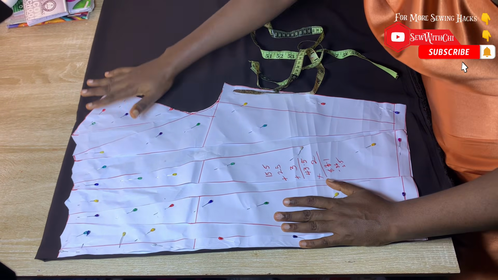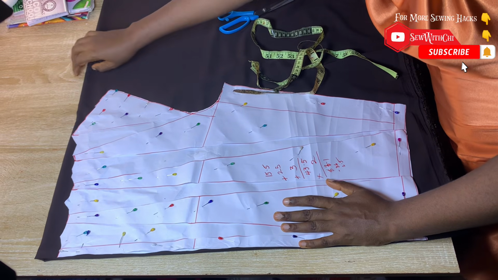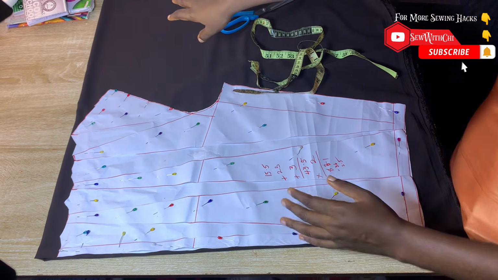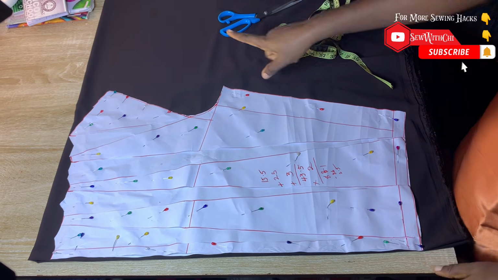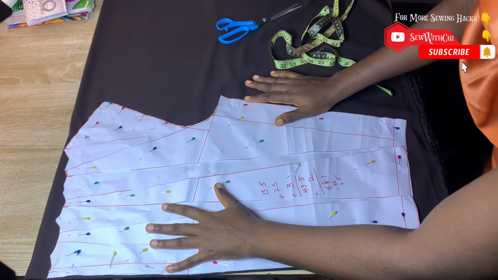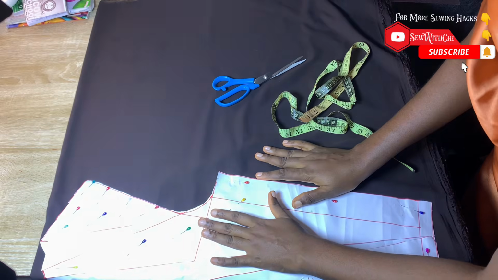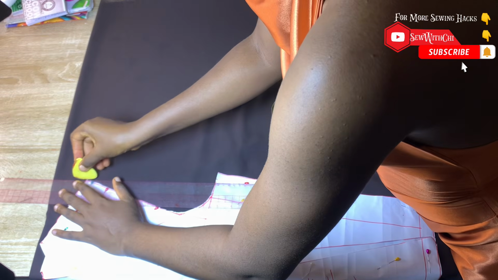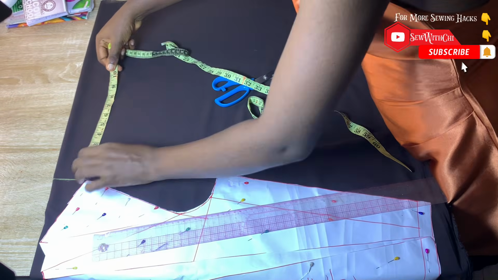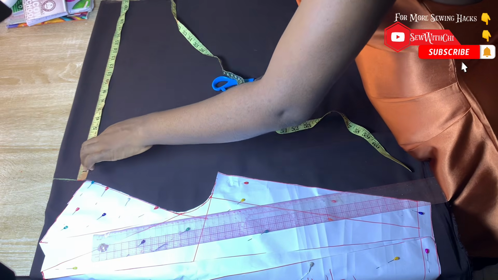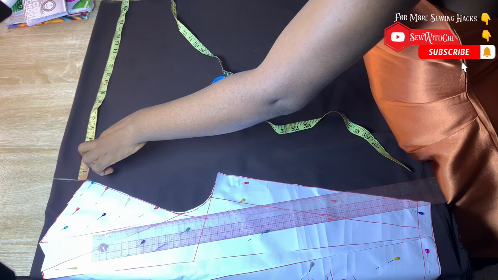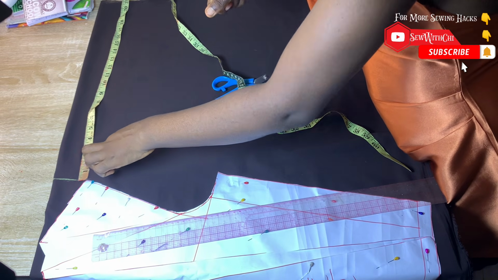This point that is on the shoulder side should also be a closed fold. Next, I'm going to be showing you how you can get the sleeve. So I'll just adjust this like so. I'm going to go ahead to extend this tip upward like this. Now from that point, you're going to measure your sleeve length plus 4 inches.